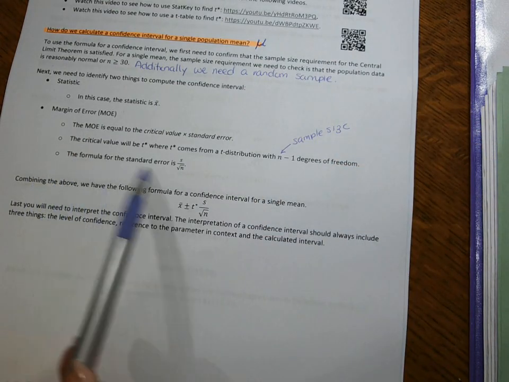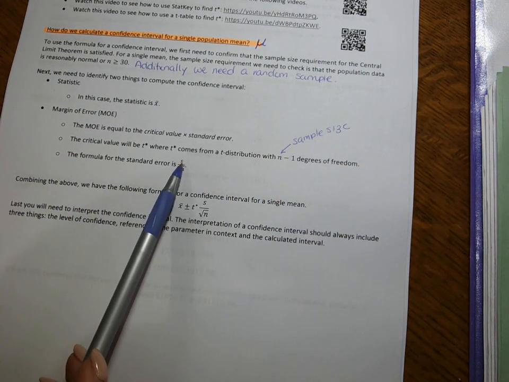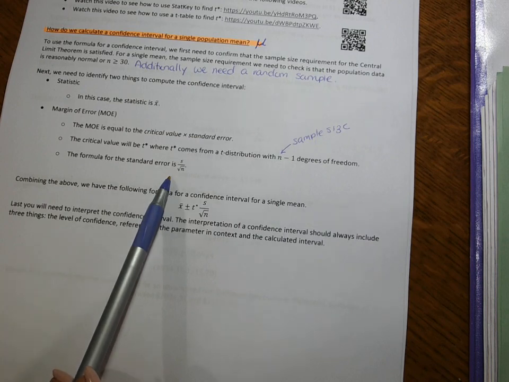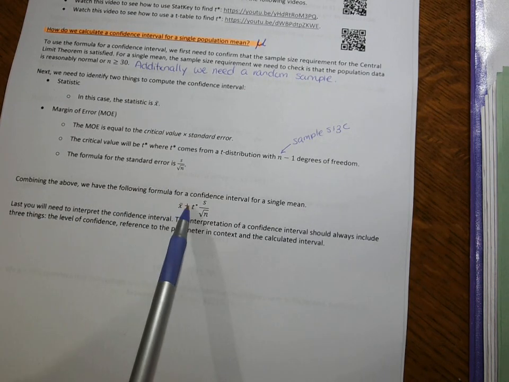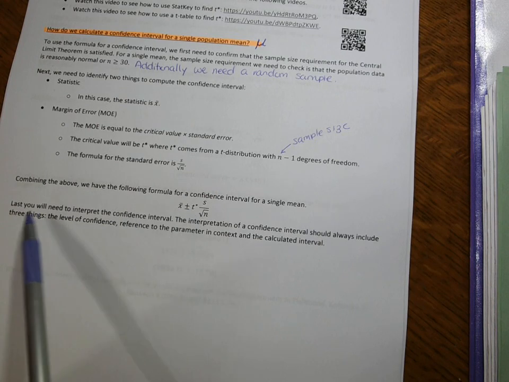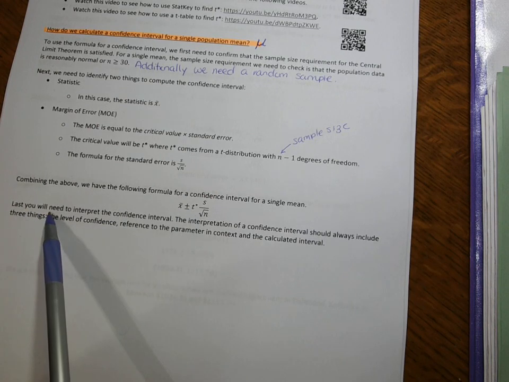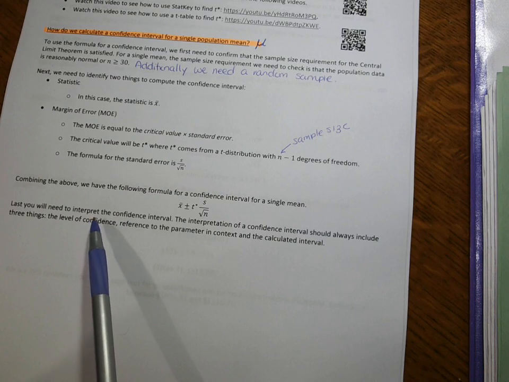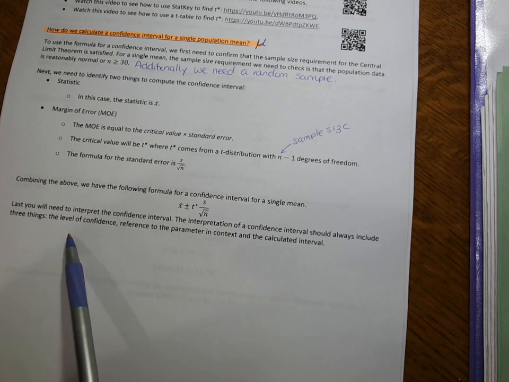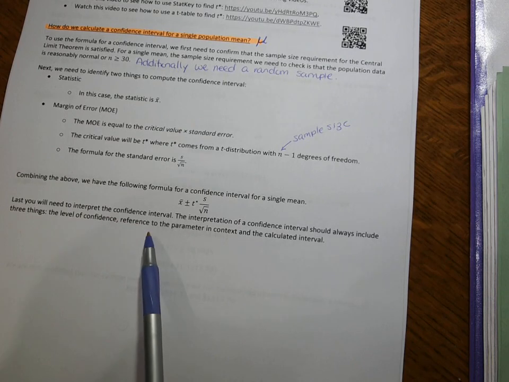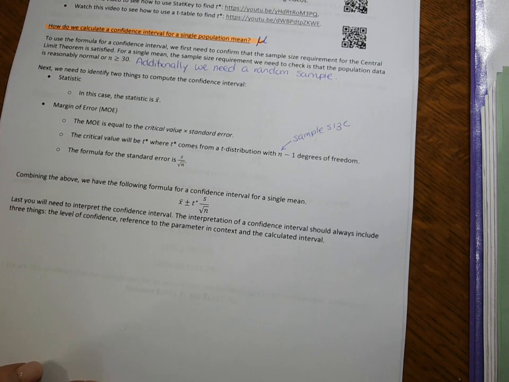And now we have a new formula for standard error that is s divided by the square root of n. Combining the above, we have the following formula for a confidence interval for a single mean. And then the last thing we'll need to do is interpret that interval. Remember, the interpretations will always include three things: the level of confidence, a reference to our parameter in context, and then the calculated interval.